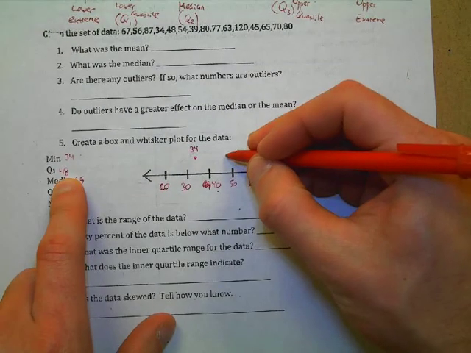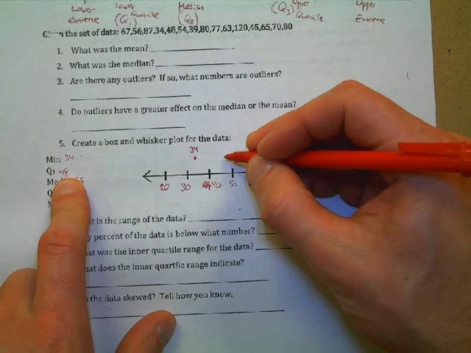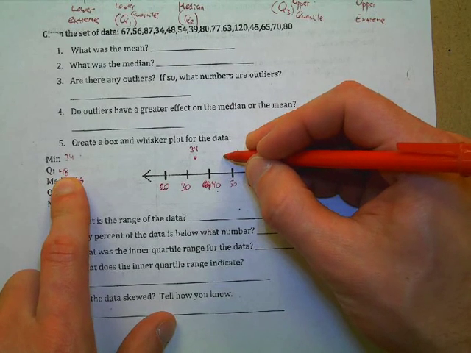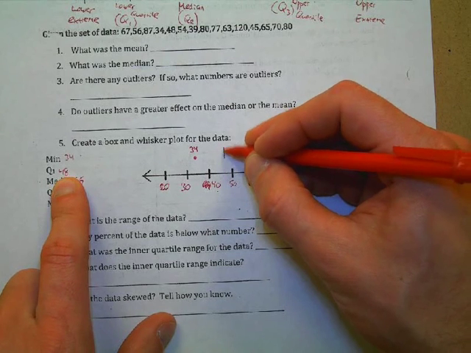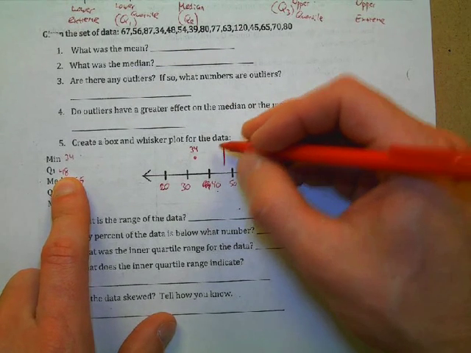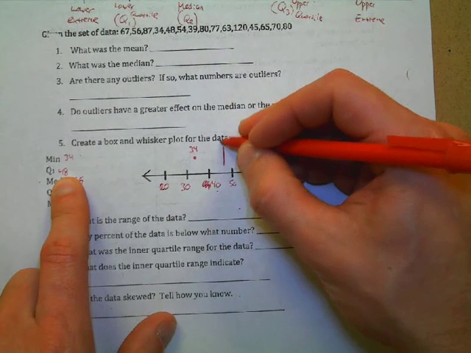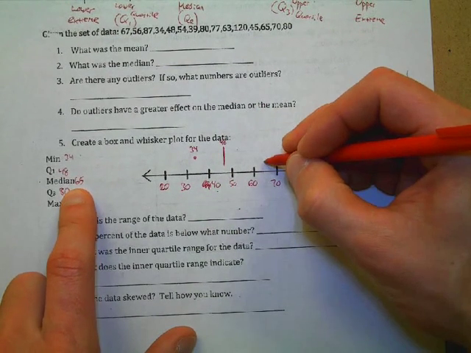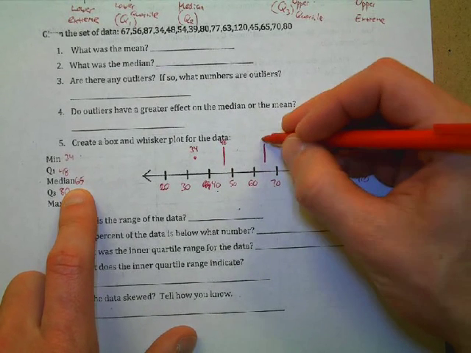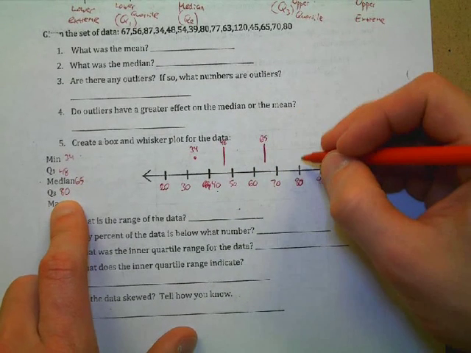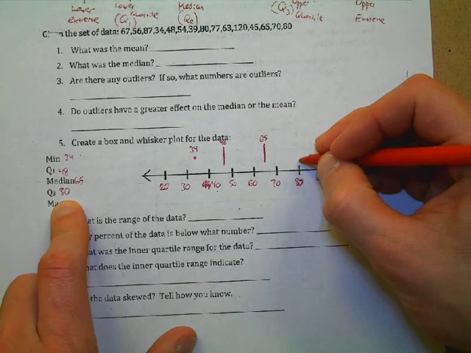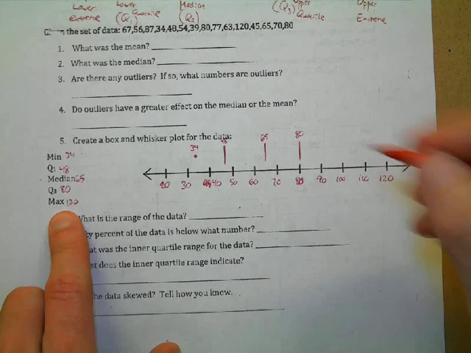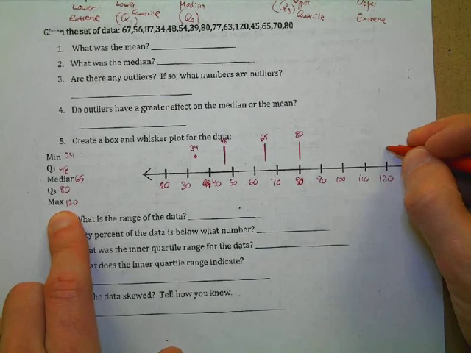Now for the Q1, what kind of thing do I draw? A line, right? Because we're drawing the part of the box now. Q1 is part of the box, and that's 48. Median is 65, so that's exactly half between 60 and 70. And again, what should I draw for the median? A line as well. Yep, another line. Very good. 65 there. How about Q3? What do I draw for Q3? Another line again, the end of the box. And then max at 120, what do we draw there? A dot, because that's the end of the whisker.